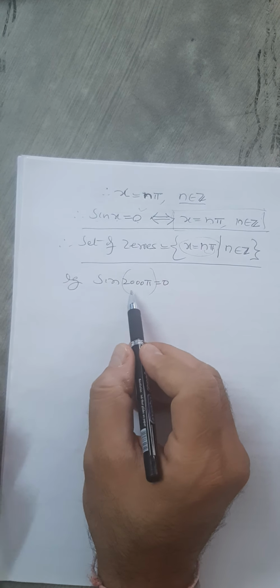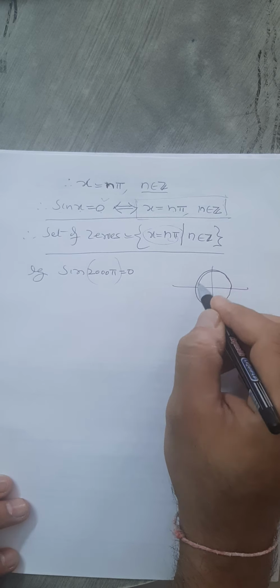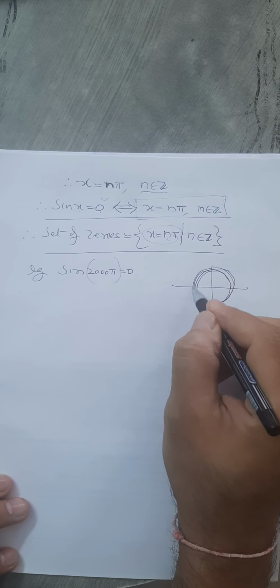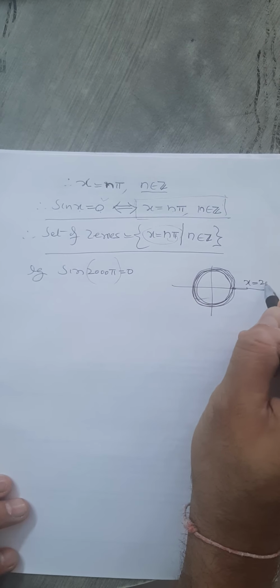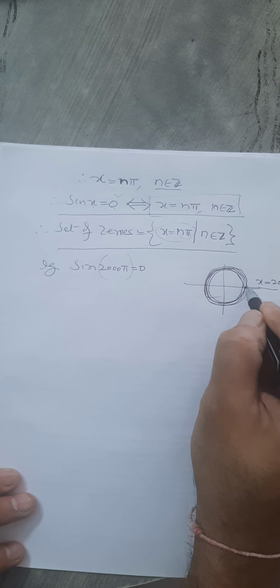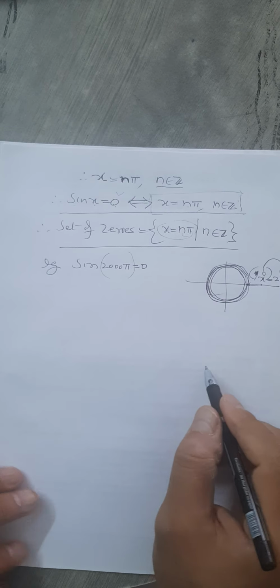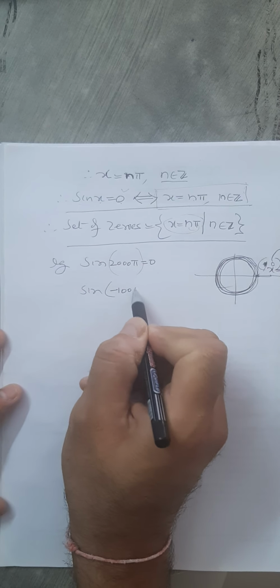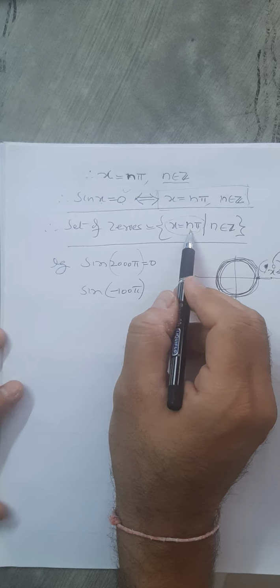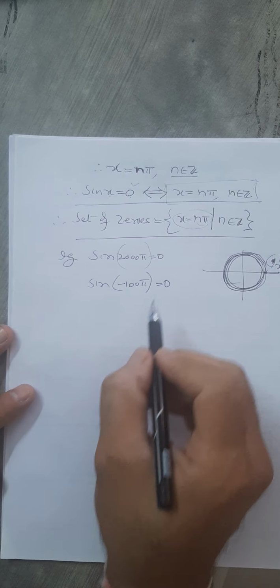You can think that way also. 2000 pi means 1000 rotations, in the clockwise or anti-clockwise direction. So you'll get this point only. Here only you have 2000 pi, and the second coordinate is 0. So sine 2000 pi has to be 0. If I ask you what is sine minus 100 pi, I've chosen n equals minus 100. So sine has to be 0. That way we can answer.